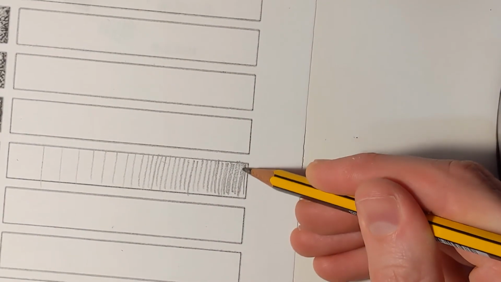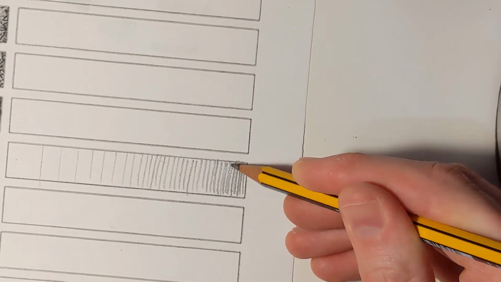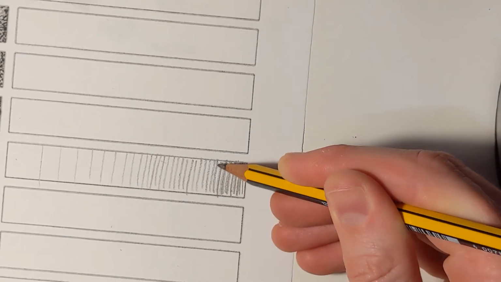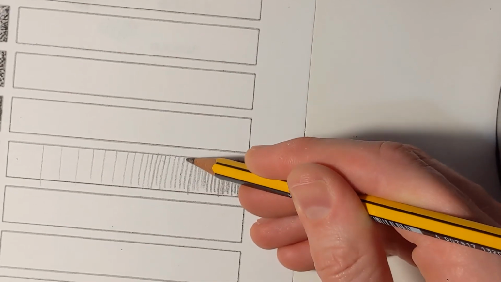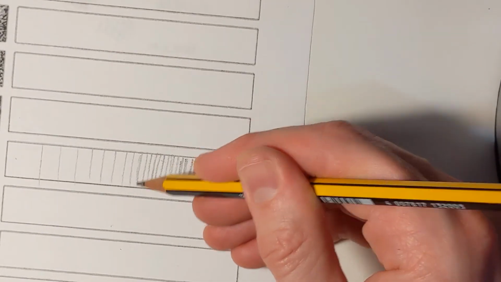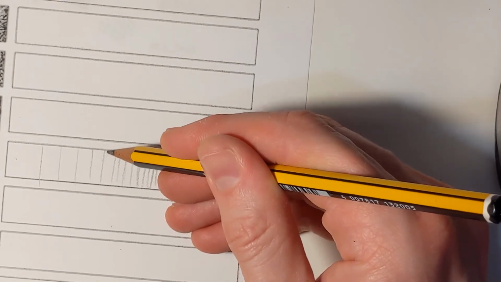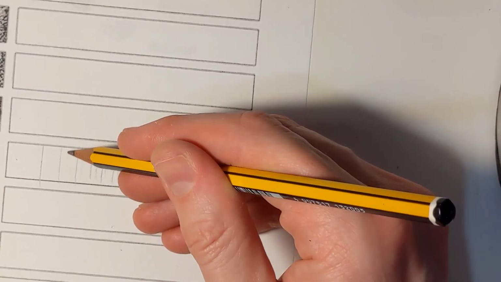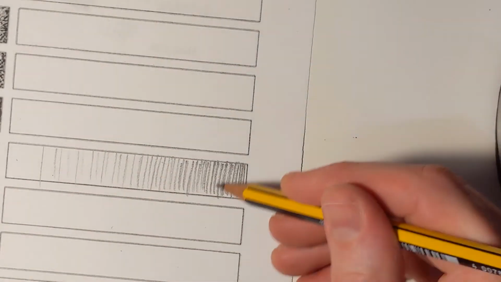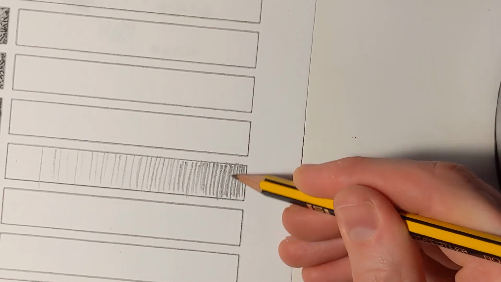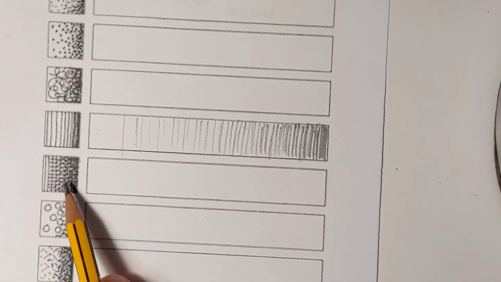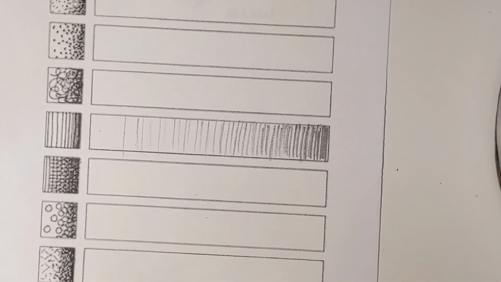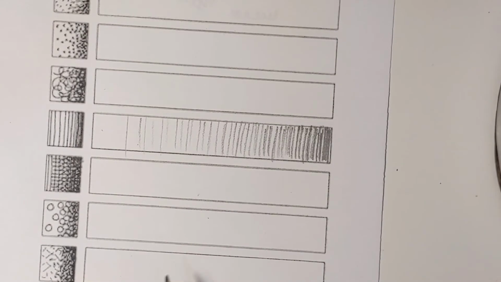And you might want to go back the other way now. Change your pencil around so you're using the sharper point. And there we have hatching. That's more difficult to do when you're cross hatching, and so I'm going to leave that one for you to try and figure out yourself.